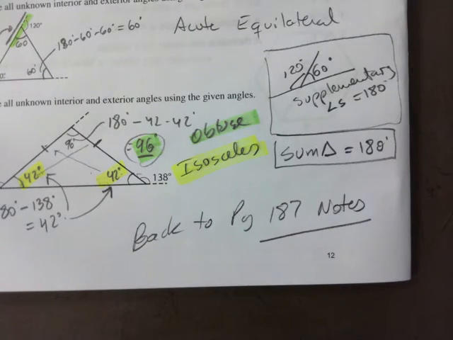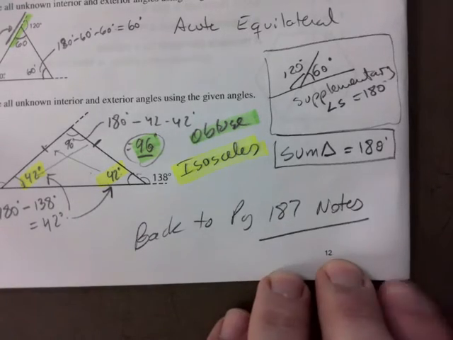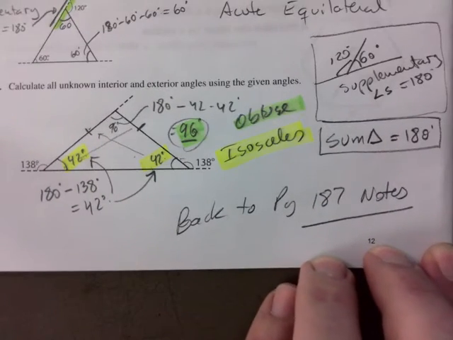I guarantee you, if you sit down and work through some of these questions, you should be able to get it after a while, right? But make sure you write down the notes, make sure you do all of that, and I will help you with the rest, okay?